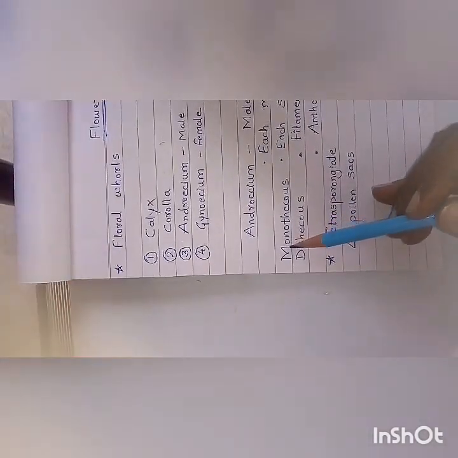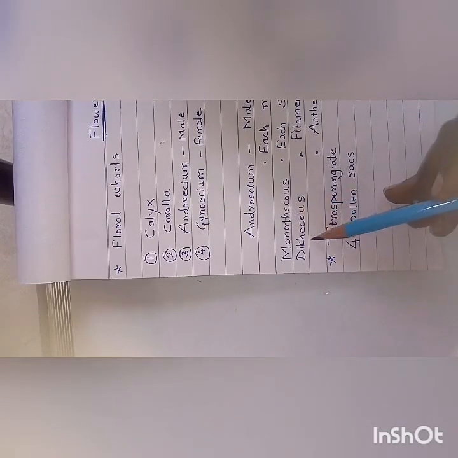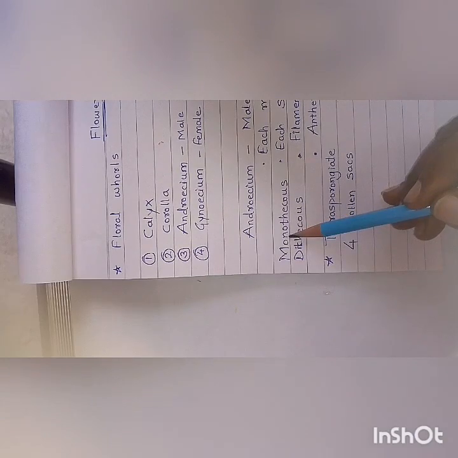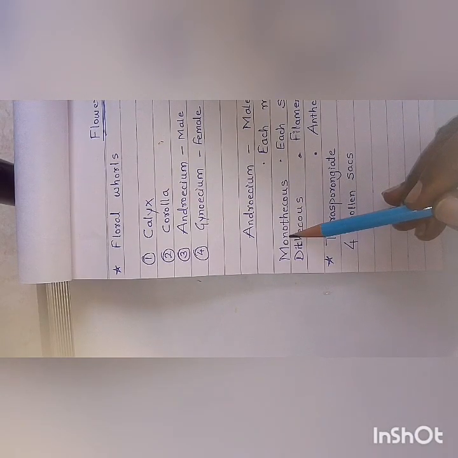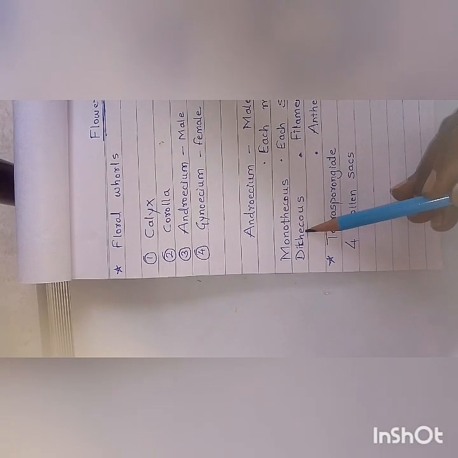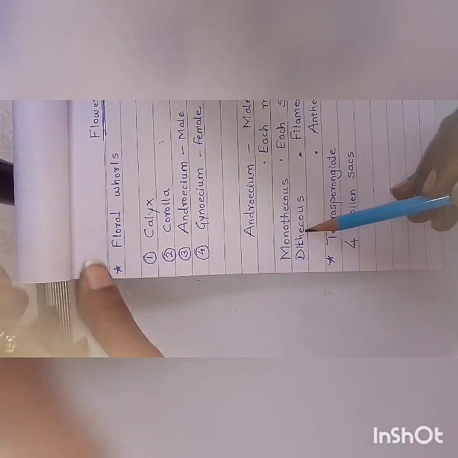Now this anther can be either monothecous or it can be dithecous. Monothecous means when only one lobe is present in the anther, then it is called as monothecous. When two lobes are present, then it is called as dithecous.